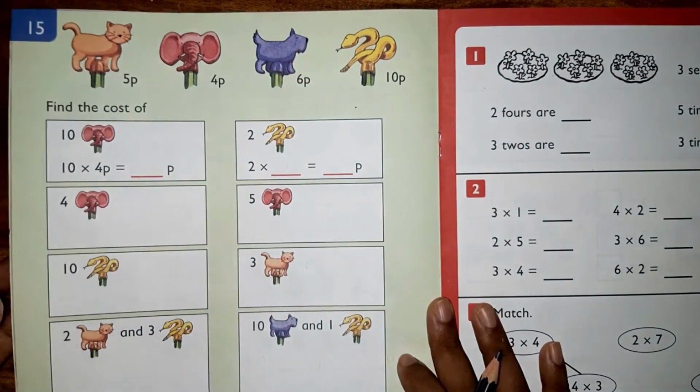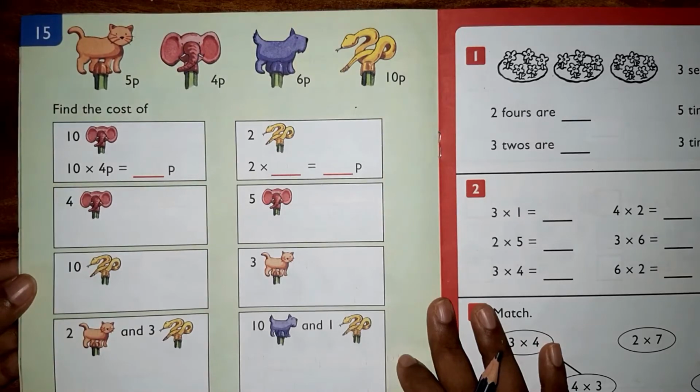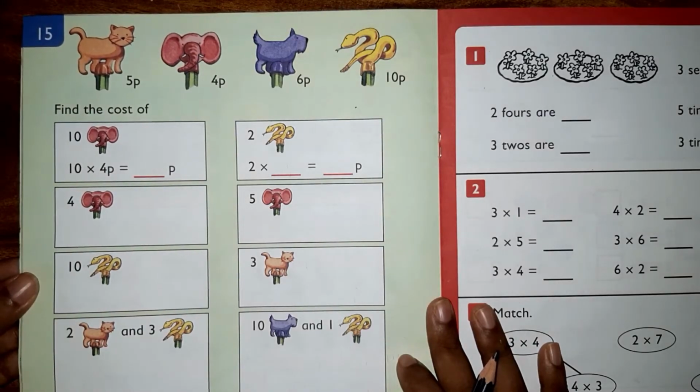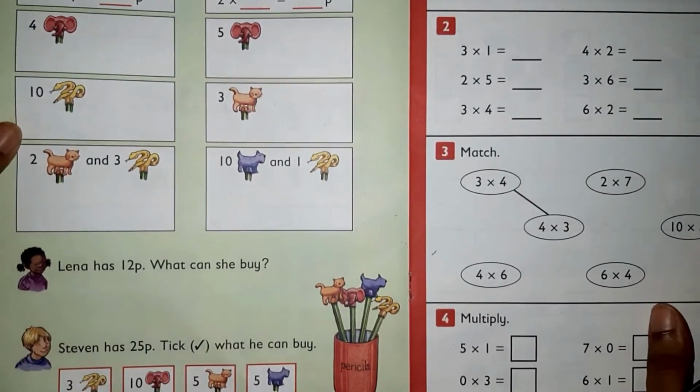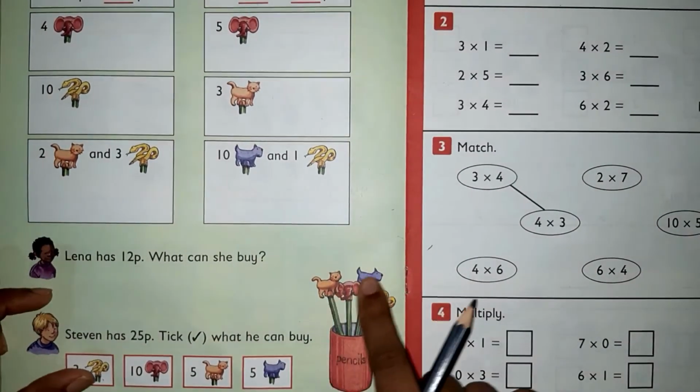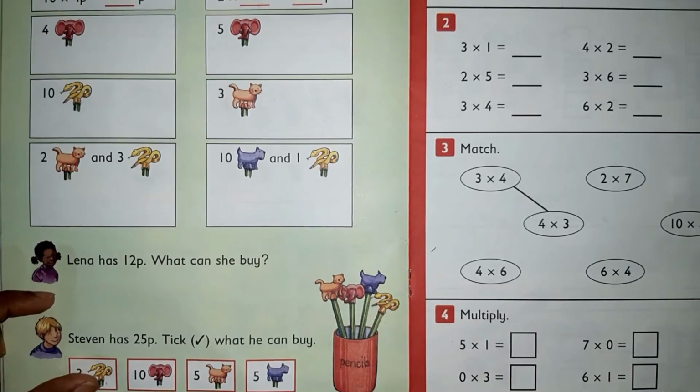So this is something like buying pencils from a shop. Look at the bottom part of the page. You can see 4 types of pencils, and each pencil has a different kind of top. The first pencil has a cat, the second one an elephant, then a dog and a snake.